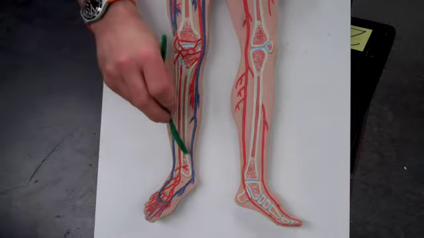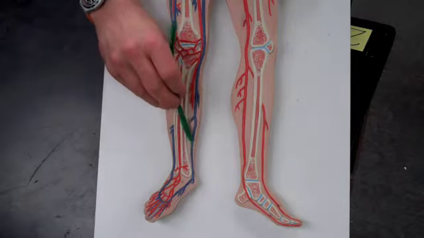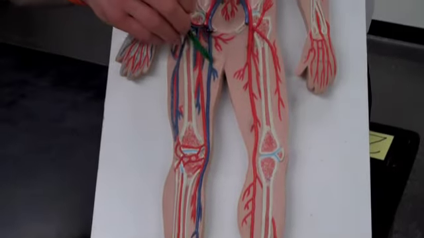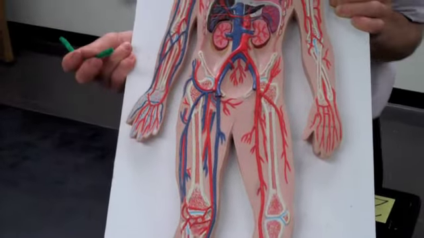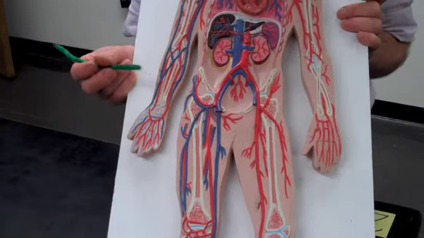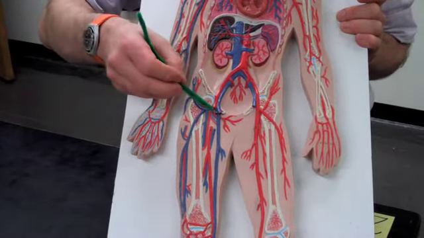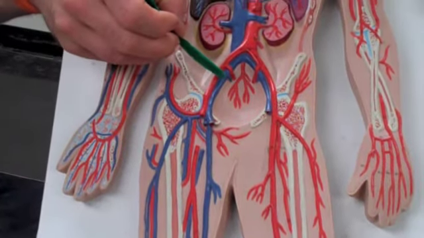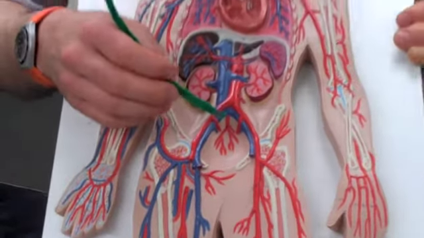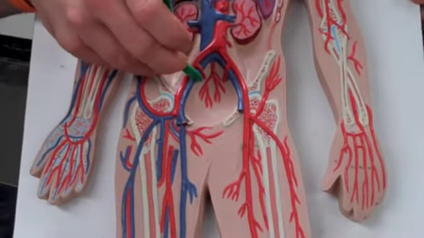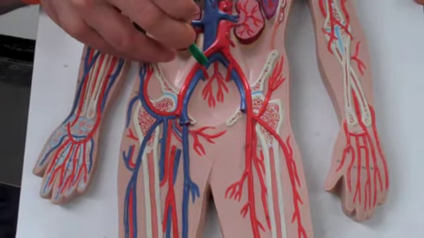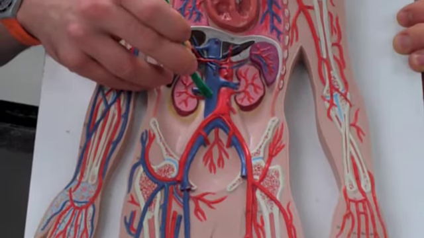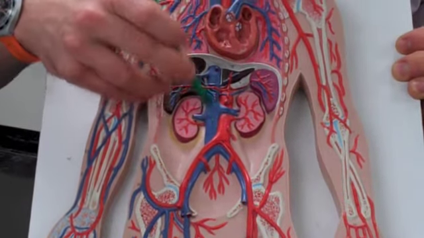And then lastly, one more, the vein coming up, the big superficial vein here is the great saphenous vein. And that's the one that I will tag there. Again, we also, of course, have the external iliac vein. We get the internal iliac coming right off of here, and at that point it's called the common iliac. As we get into the great vessel, it's called the inferior vena cava, going into the heart.